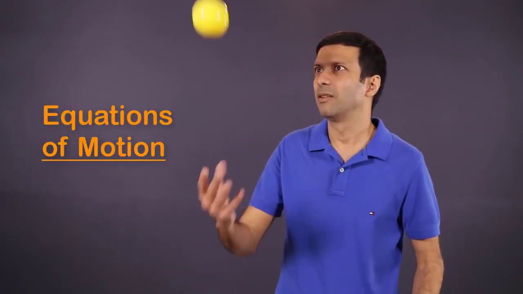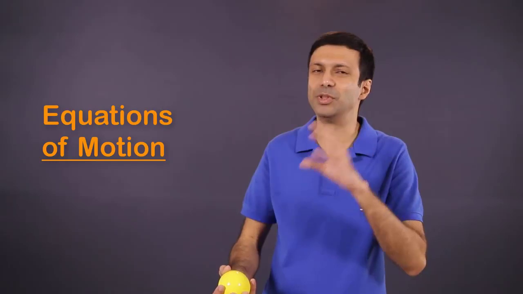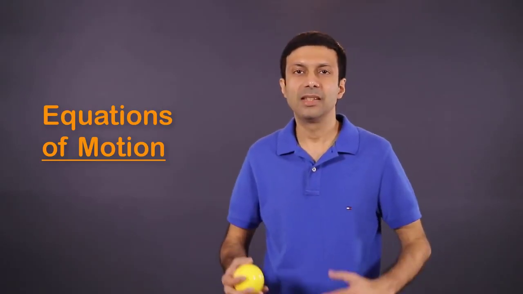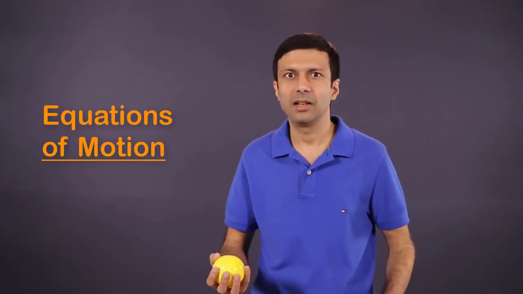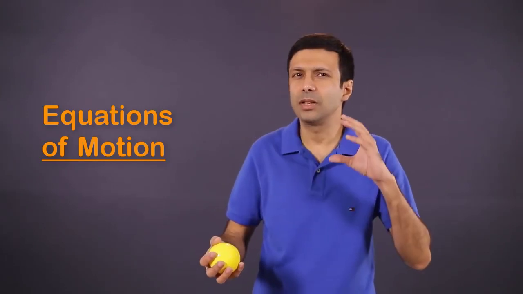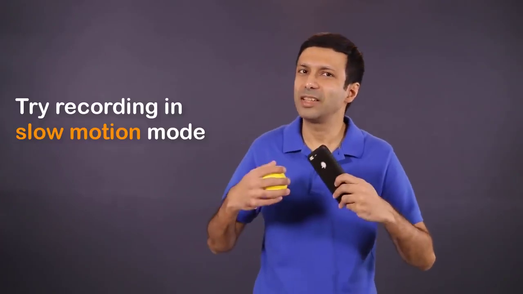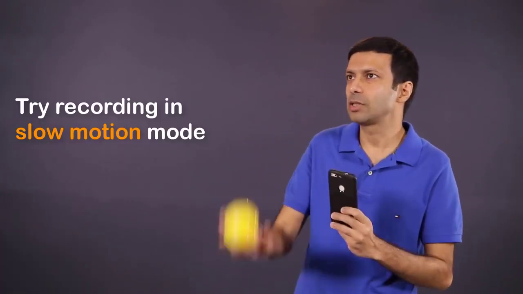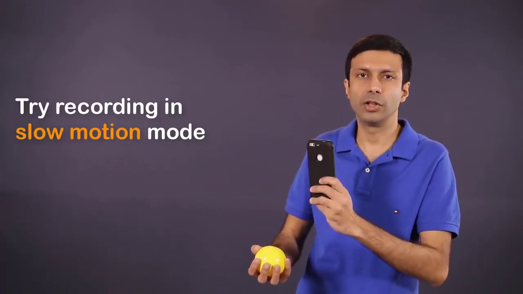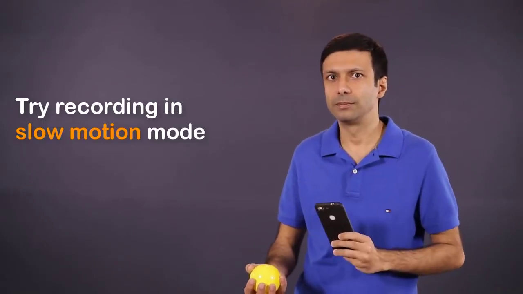Hi friends, let's learn the equations of motion by tossing the ball and observing its motion. Since it's happening really fast, it's much easier to observe the motion of the ball in slow motion mode. Most of the smartphones today have a slow motion recording option. So you can try this yourself. Just toss the ball and record the video in slow motion mode.